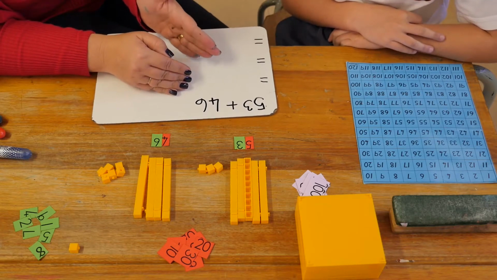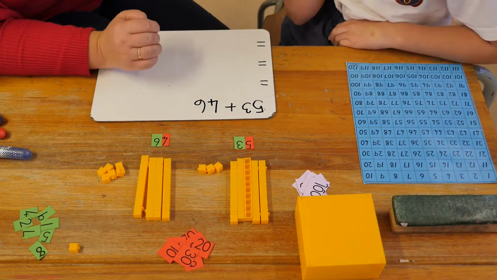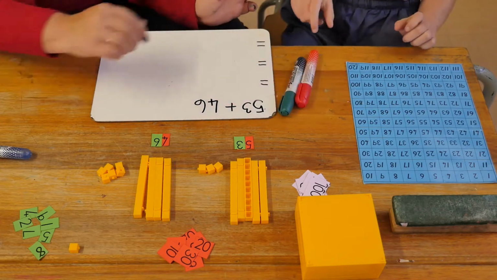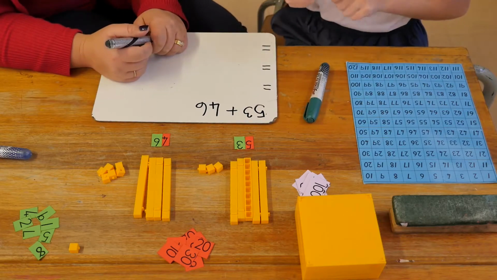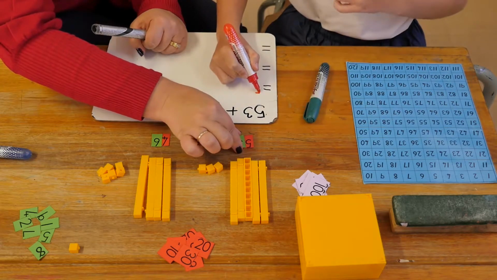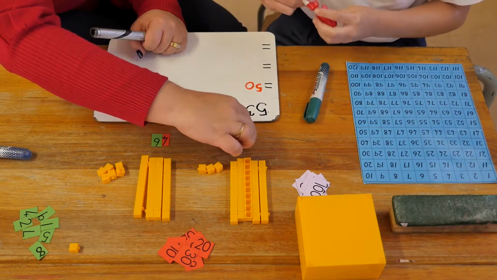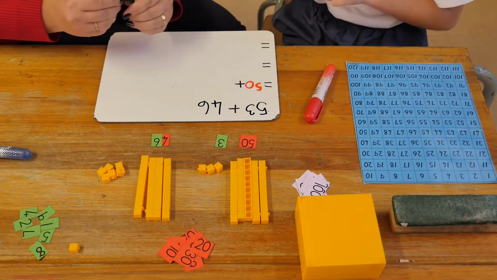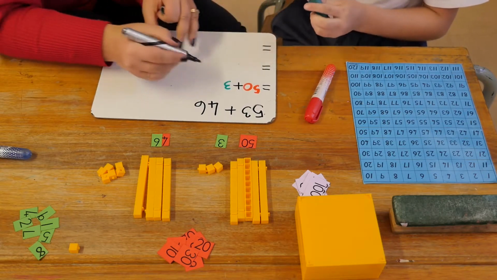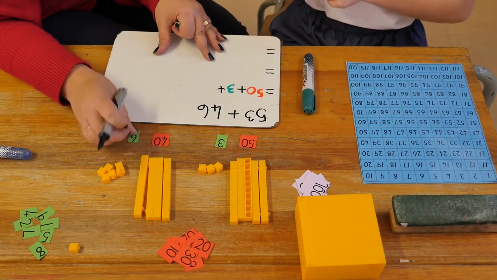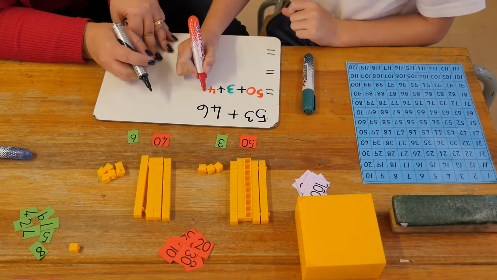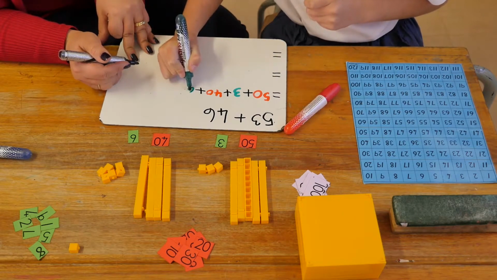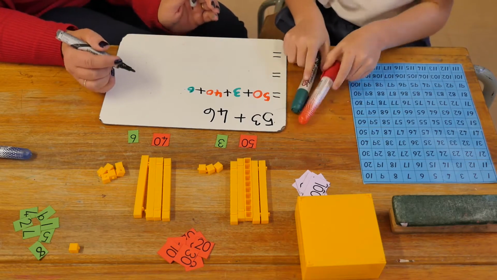Okay, so now, Hayden, if we want to solve the sum, we've got to follow our 3 steps. And our first step is to expand the 2 numbers so that we can add them together. So if I had to expand 53, what would I have? I would have 50 plus 3 plus 40 plus 6. Excellent.